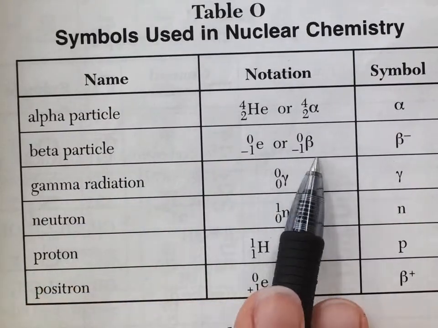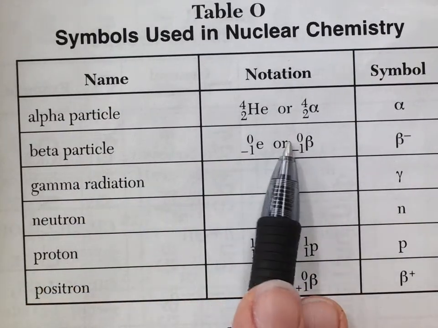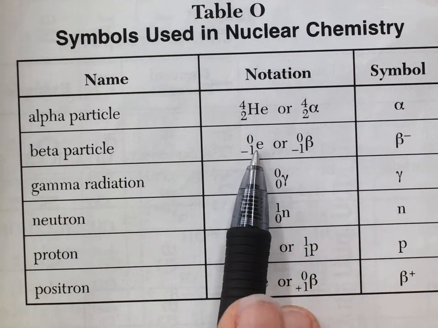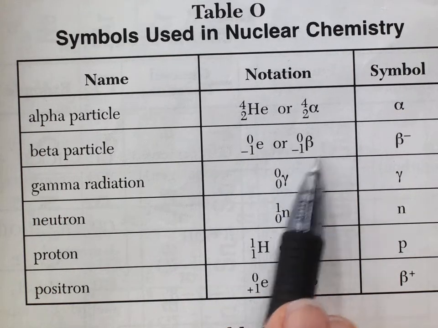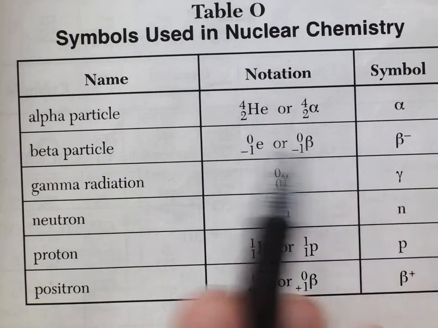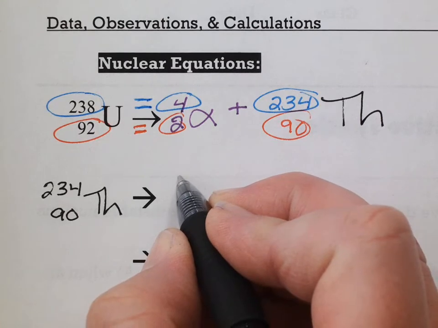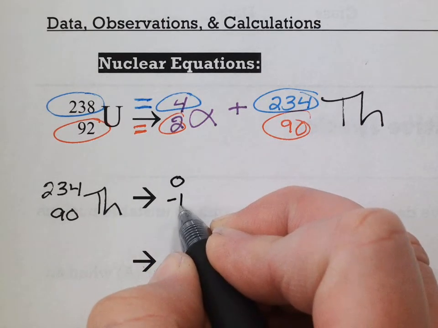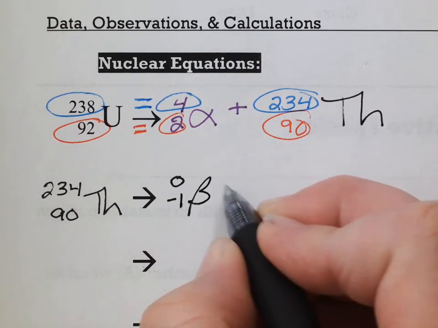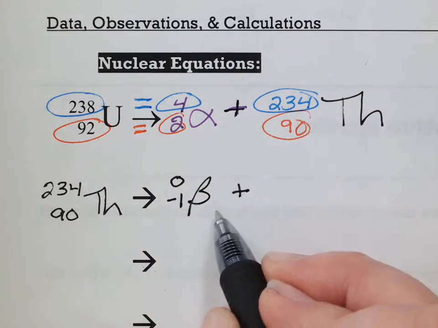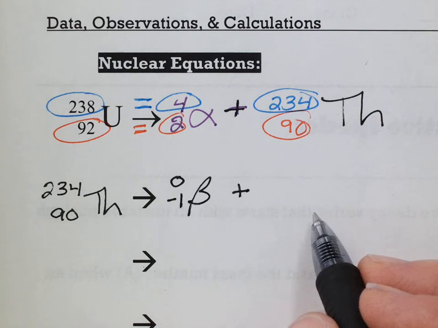Here are my options for how to write a beta. The mass is always 0, the charge is always -1. I could do a lowercase e for electron, or the Greek beta symbol, which is like a B with a long tail. Either way. And then I'm going to put a plus sign here, anticipating that I'm going to figure out what's left over.